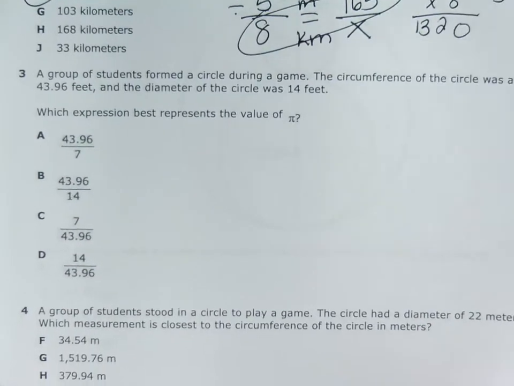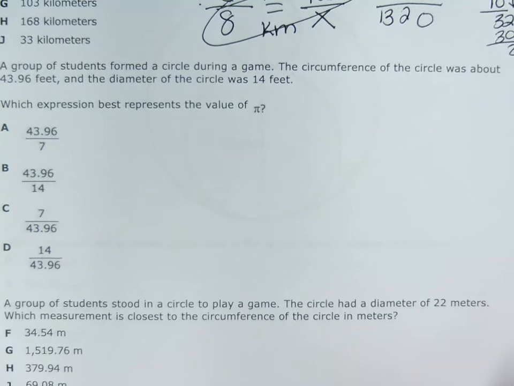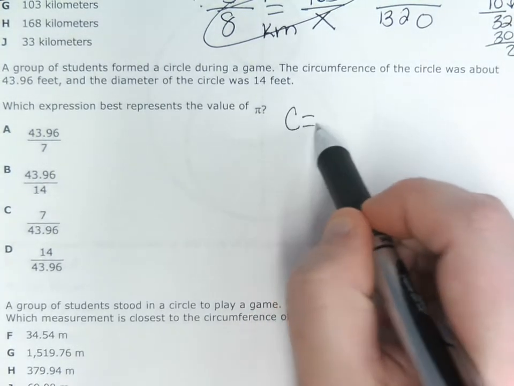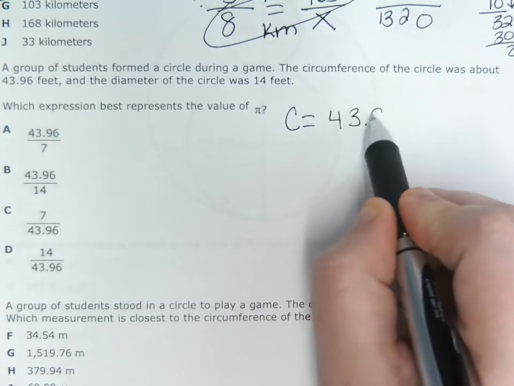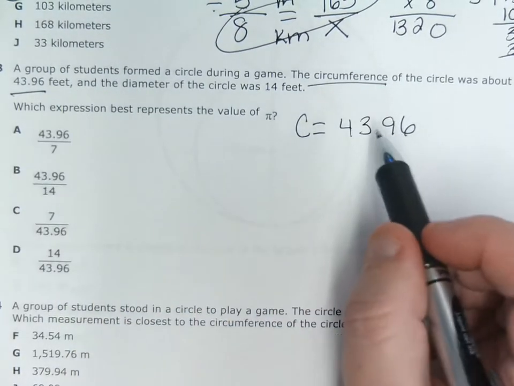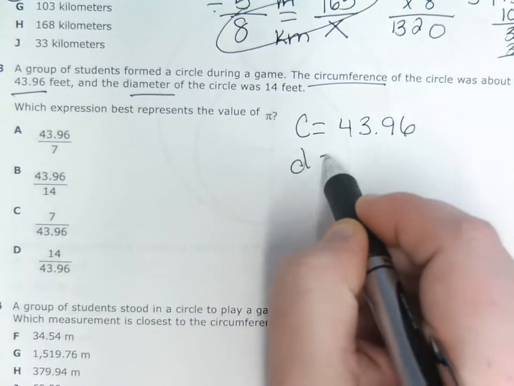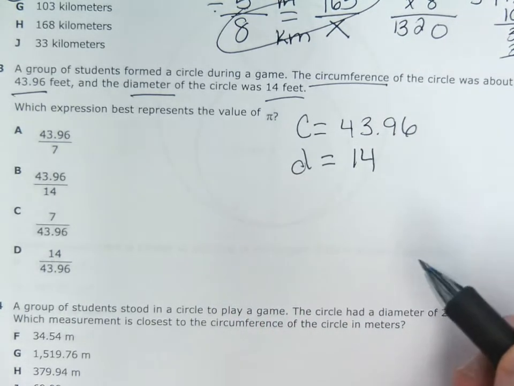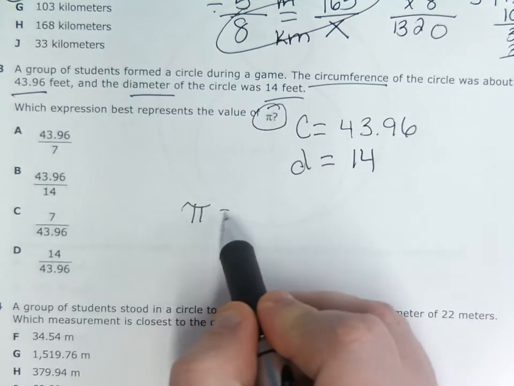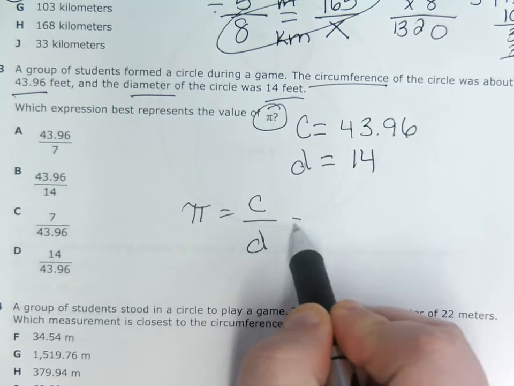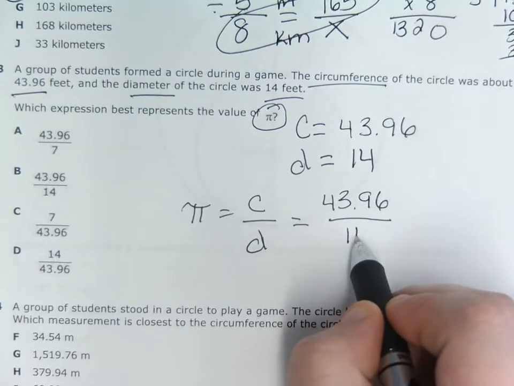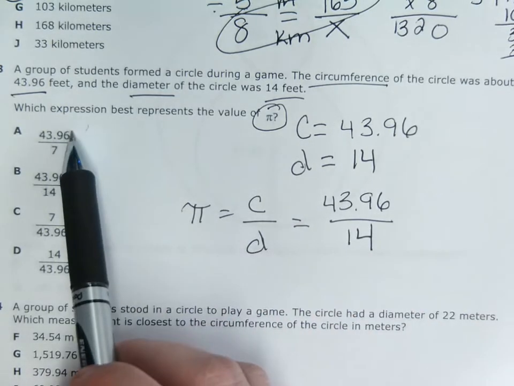Okay. So let's see. A group of students formed a circle during a game. So circle, okay. The circumference, so my C is 43.96 feet. And then my diameter, so my D is 14. Which expression best represents the value of pi? So that was one of the first things we went over. Pi equals C over D. So I want circumference on top, my 43.96, and my diameter on bottom, my 14. So I want 43.96 on top.